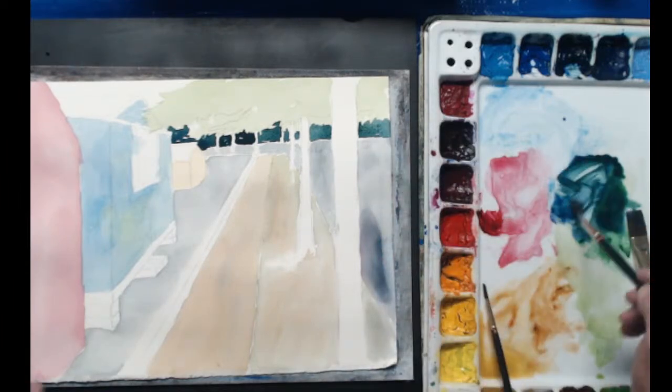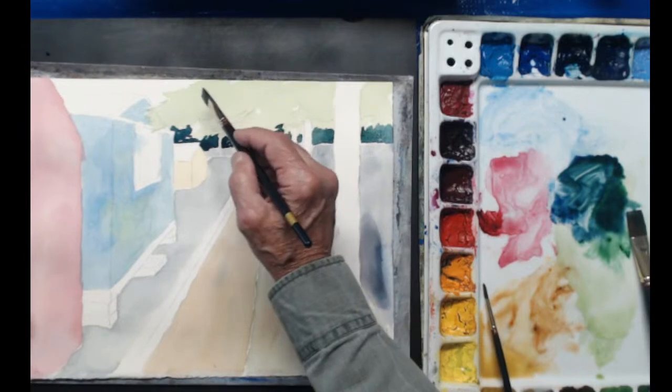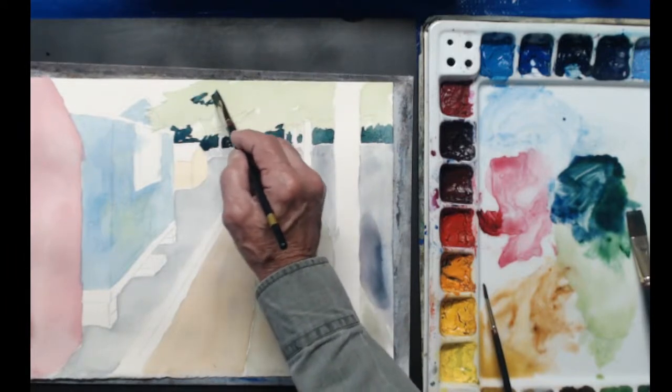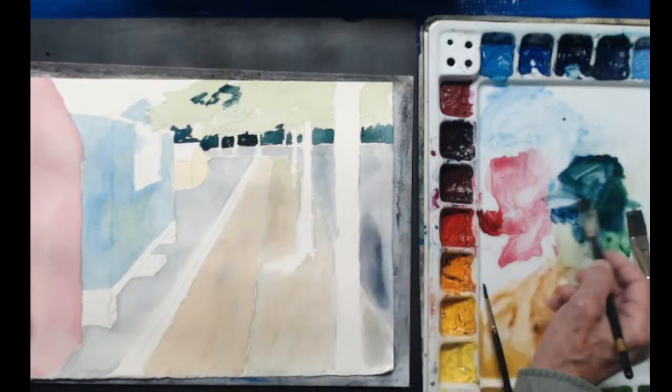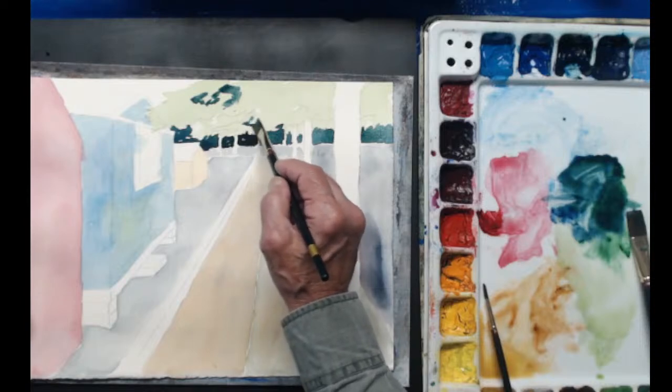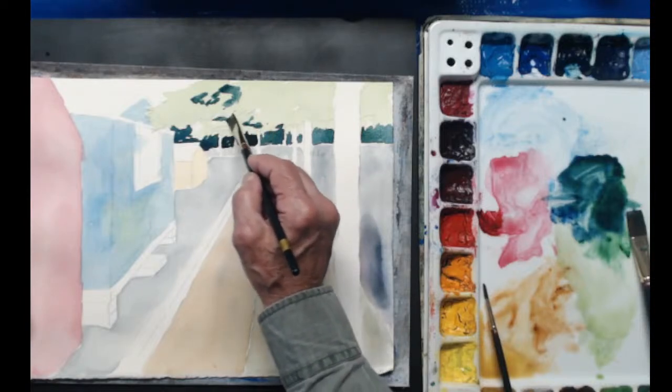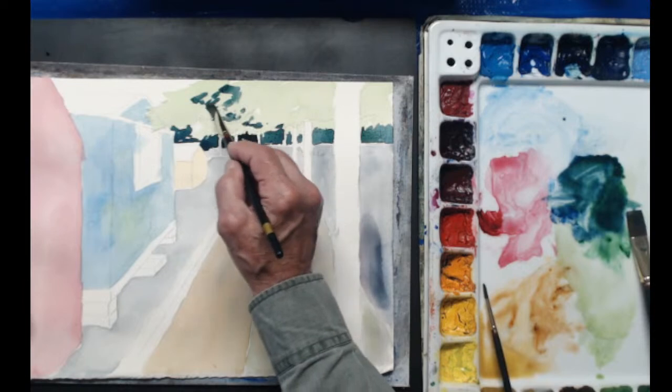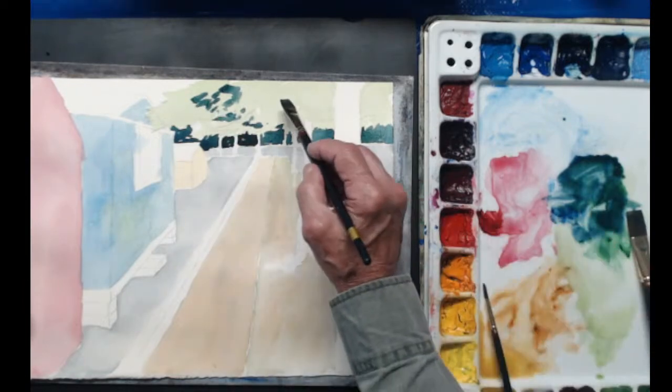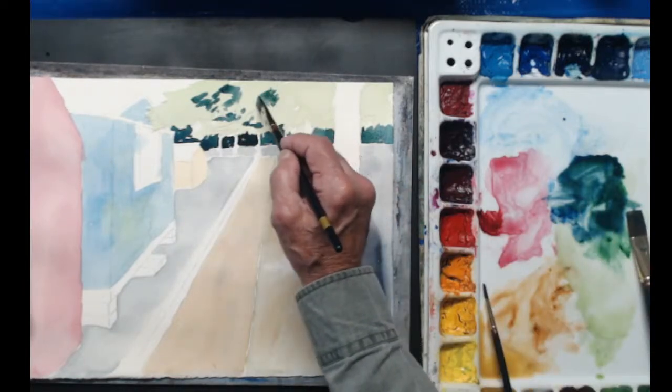Okay. And up in here will be some parts of these trees that are going to have shadows inside the trees. So we'll put some color up here.